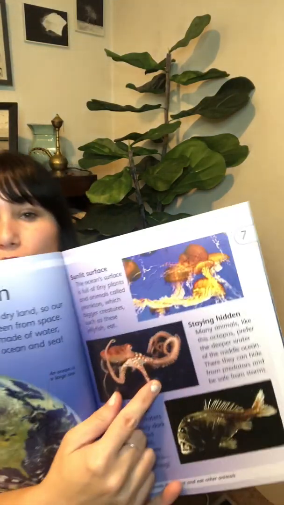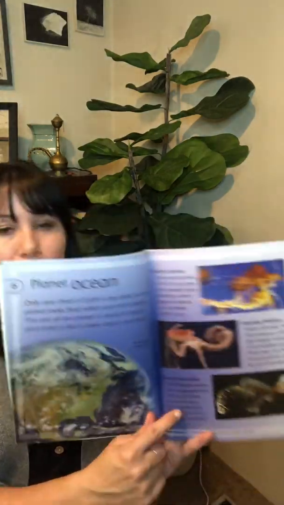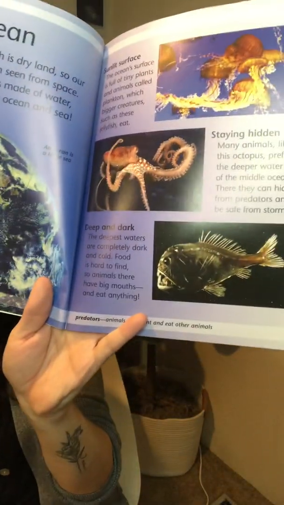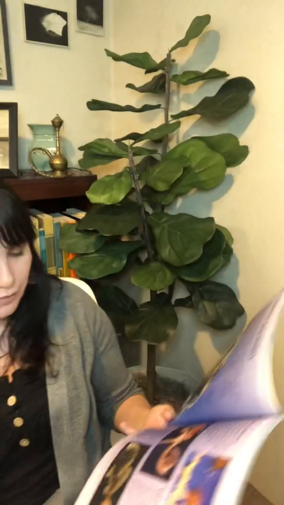So 3rd graders, right away I'm seeing that there's levels to the ocean. There's the surface where jellyfish might live, the middle ocean where these really cute octopi live, and then at the very, very deep ocean are these big-mouthed fish.